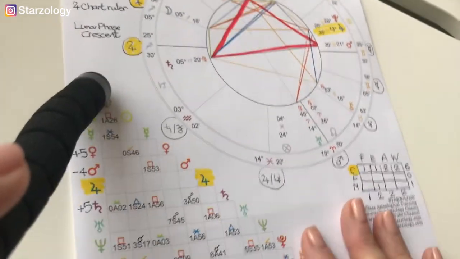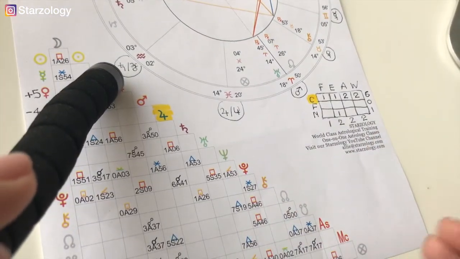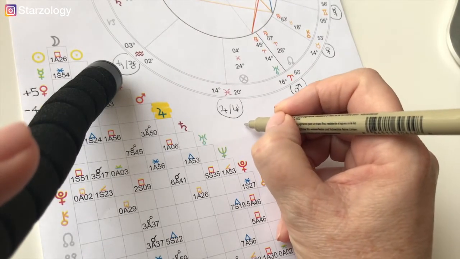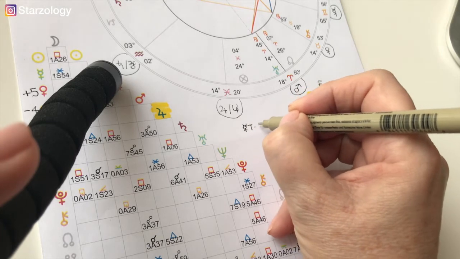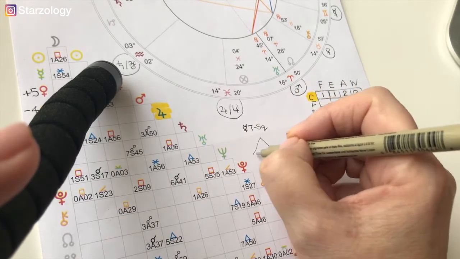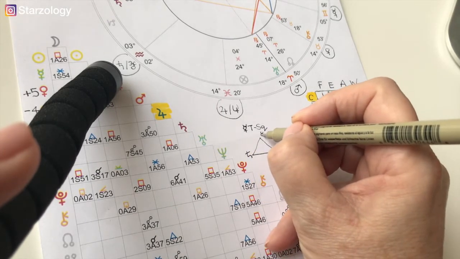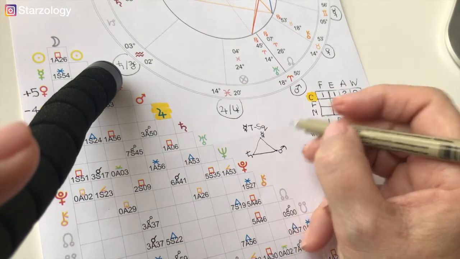Because it's T-squares and generally made up from squares, it's done in red. And then down at the bottom here on my notes, I'm going to write a specific note about that particular T-square. That is the Mercury T-square, and that's the one that I'm drawing down there. So I'm making a note. We're calling it the Mercury T-square. I draw the little T-square itself on the chart so that I can see it afterwards and see exactly which planets are part of it.